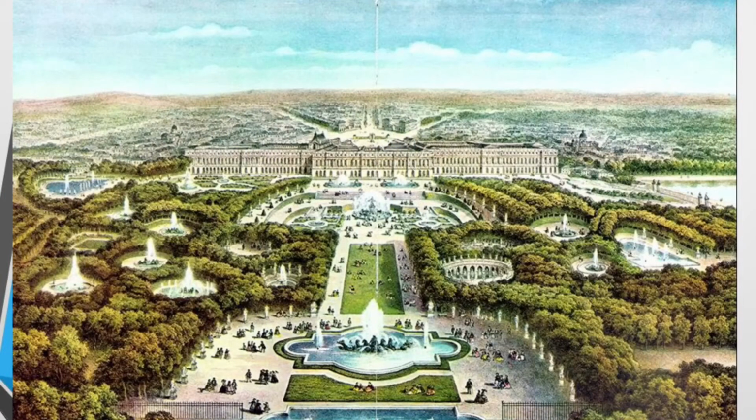This is just an artist's depiction of what the grounds of it would have looked like. Again, it was over 2,000 square acres. It's going to cover lots and lots of ground. You can see all the fountains. And as you're entering it, you would realize how massive this is. Again, its goal is to show off how powerful the king is.